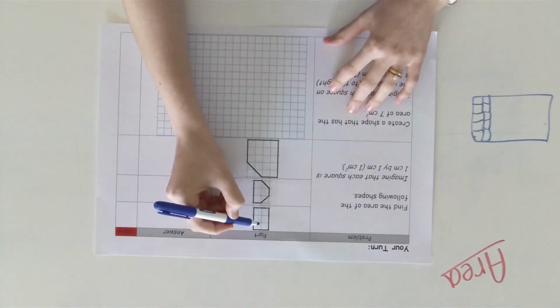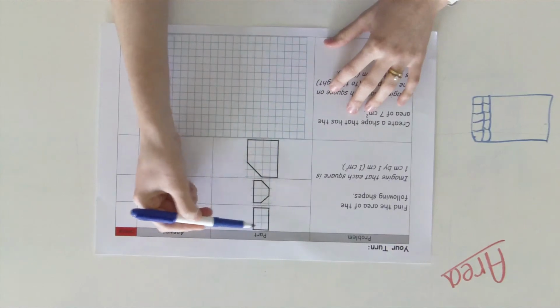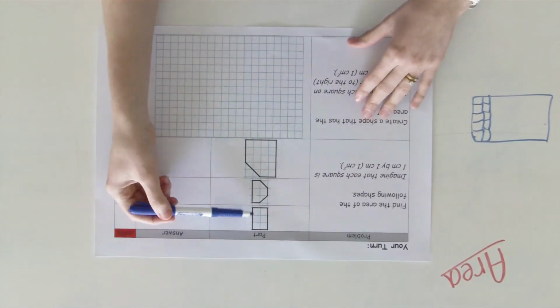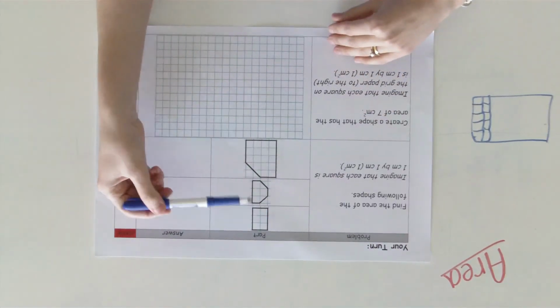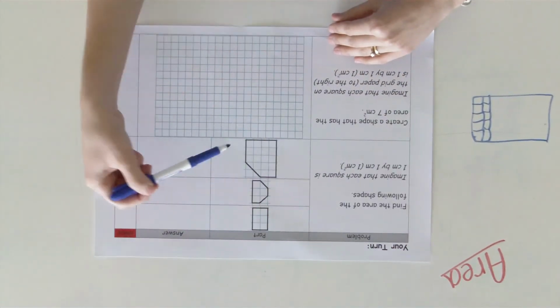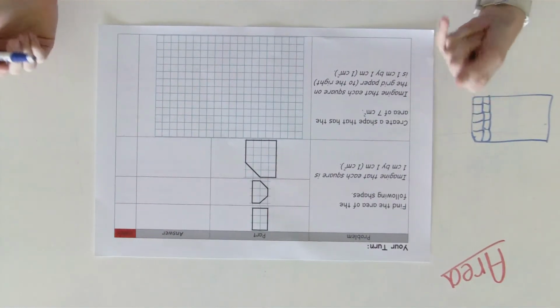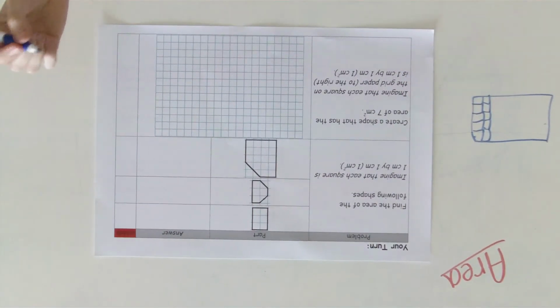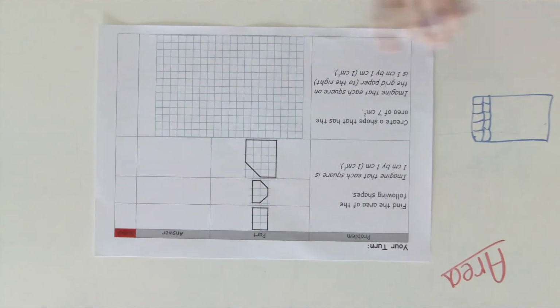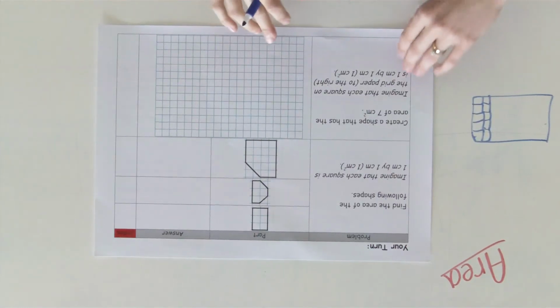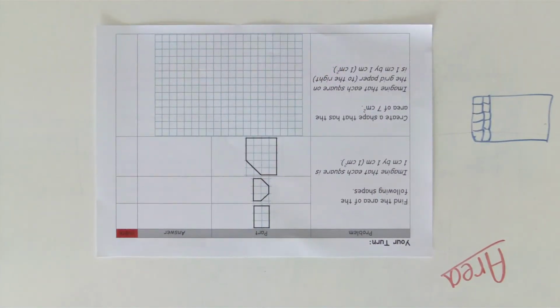This is the copy on your homework sheet as well. Create a shape that has the area of 7 squared centimetres. All you need to do is draw a shape on the grid paper on your sheet at home. So pause the video now, please, and have a go.